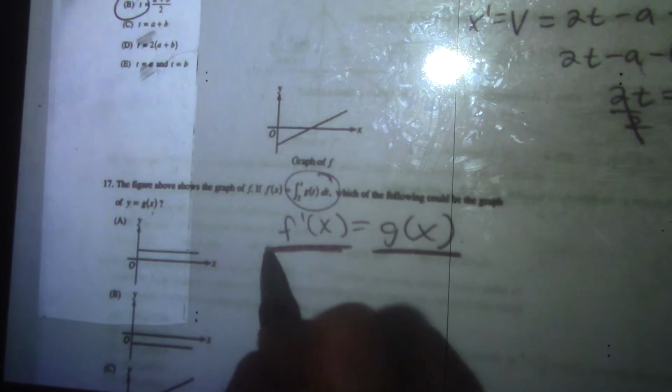Here, f of x is defined as this integral. I want to find what g would be. So think about f prime of x. If you take the derivative of this, you just get g of x. So I want to know what the graph of g would be. So really that's just a graph of f prime. This is a graph of f. You notice that f has a constant slope, which means that f prime is constant. If f prime is constant, g is constant. So the graph should be constant, a.